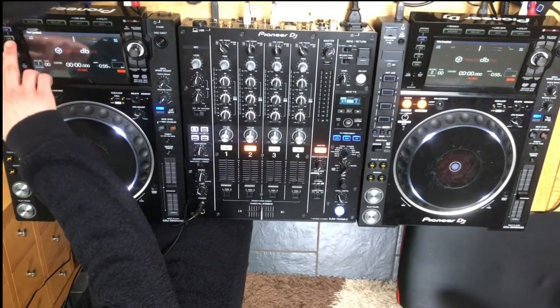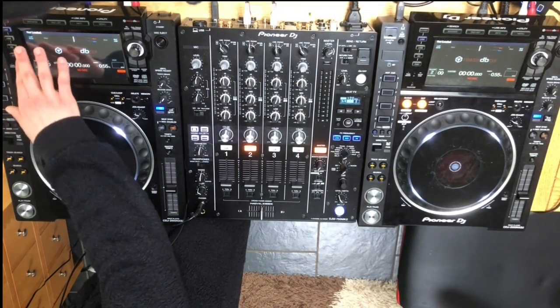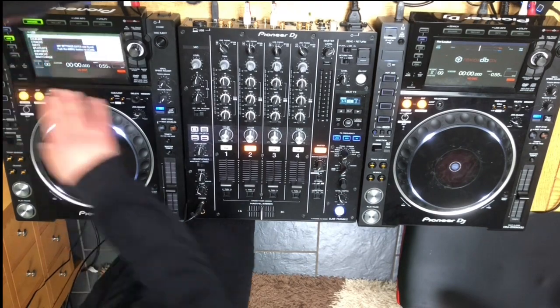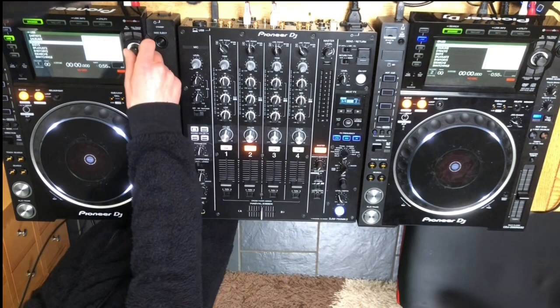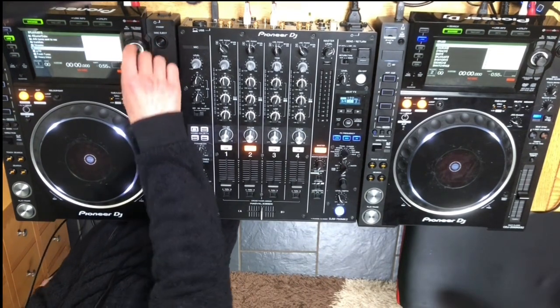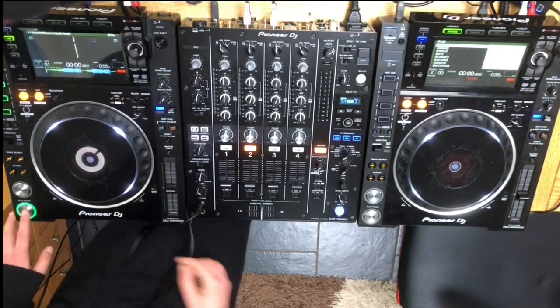Down the side here, we have USB, link, SD. We're not going to worry about the SD and this. We're just going to hit USB and then link onto the other deck. So as you can see, the USB shall come up. We'll go into playlists, and in there we will have our fun mix playlist that we wanted.